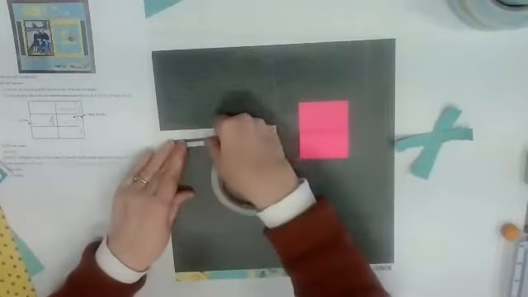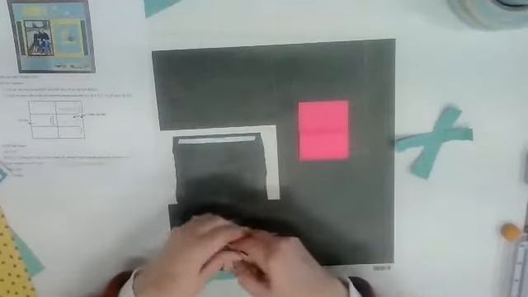So I'm just going ahead and I just inked that piece and I'm going to tape it and set it aside.